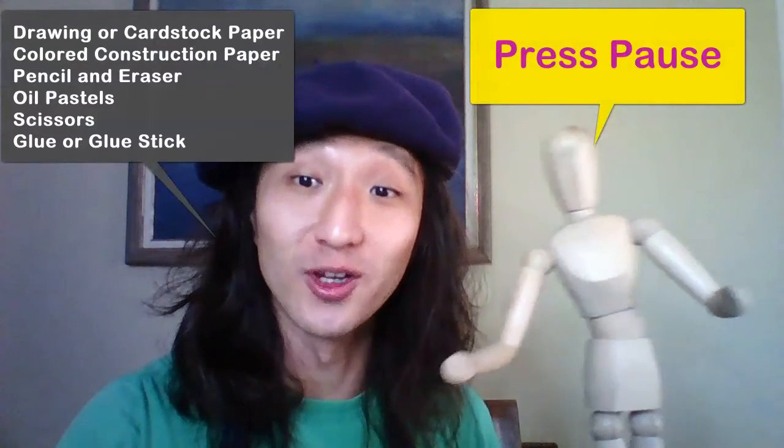You will need 2 sheets of drawing or cardstock paper, colored construction paper, a pencil, oil pastels, scissors, glue or glue stick. Press pause so you have time to gather those materials.